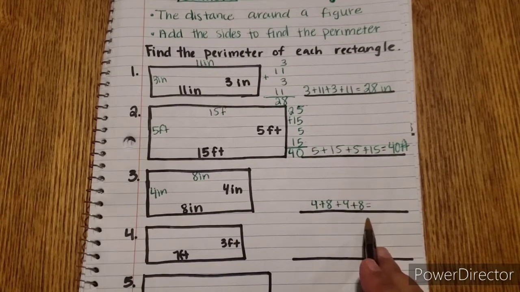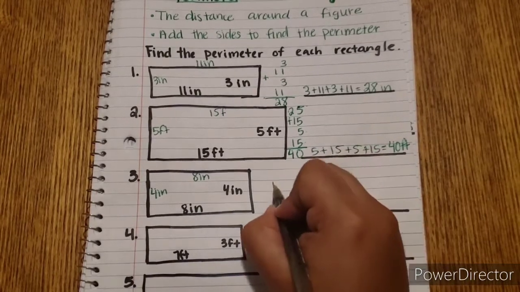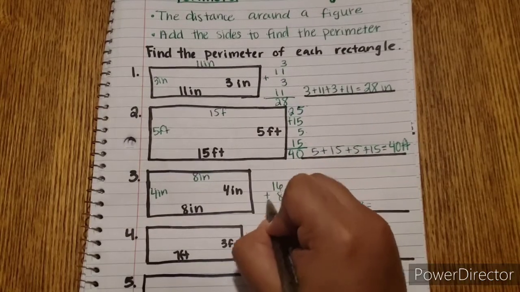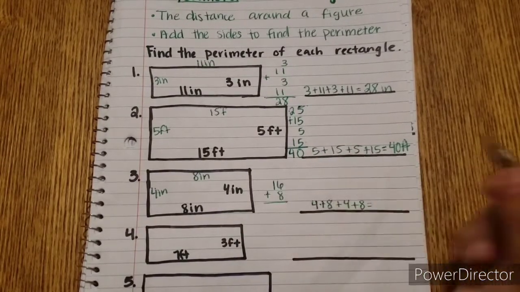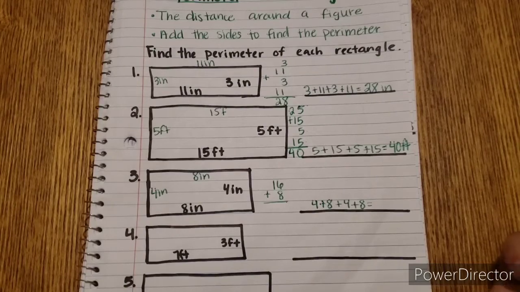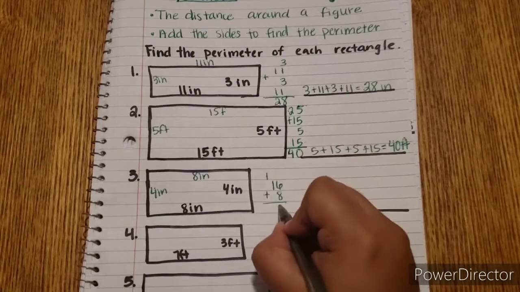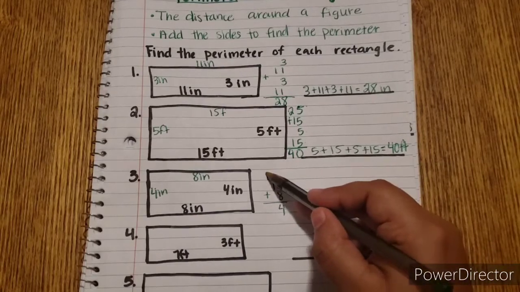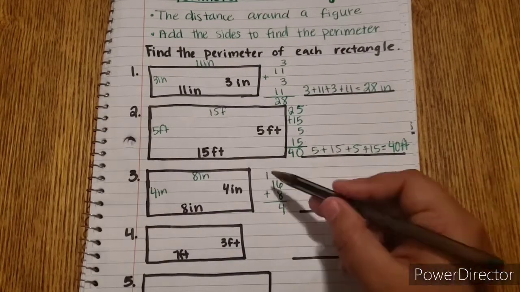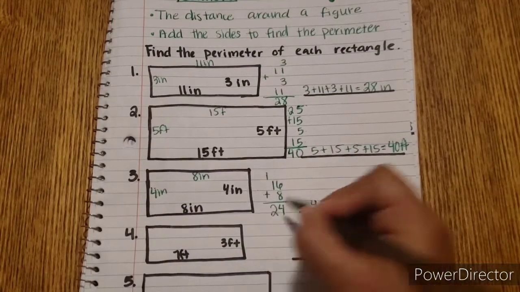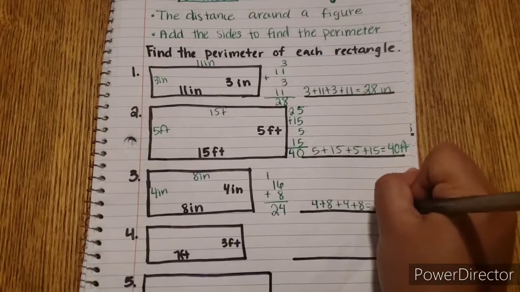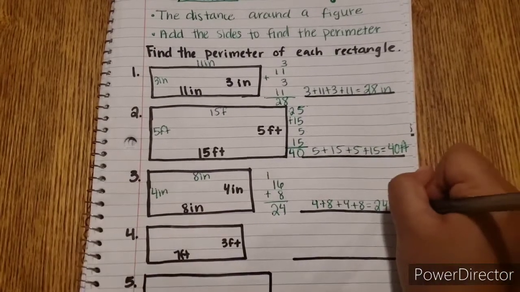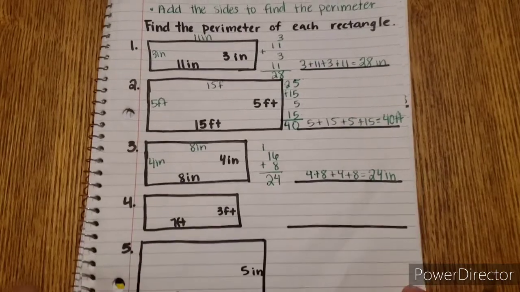16 plus 8. Let's go ahead and do that right here. 16 plus 8. 8 plus 6 is 14. Then we have this one and this one, so that is 1 plus 1 is 2. So this is 24 inches. Let's go on to the next one.